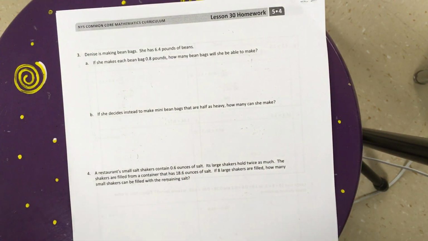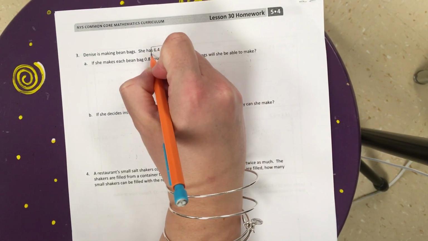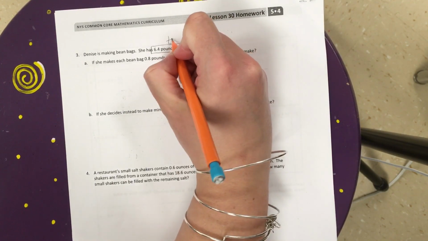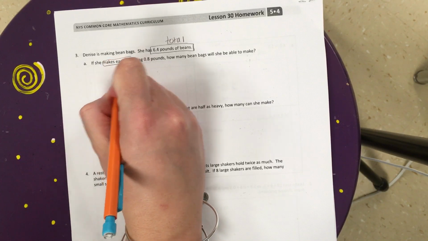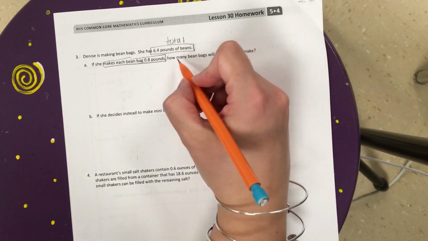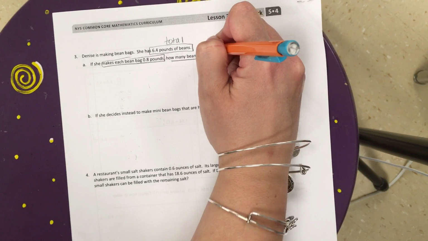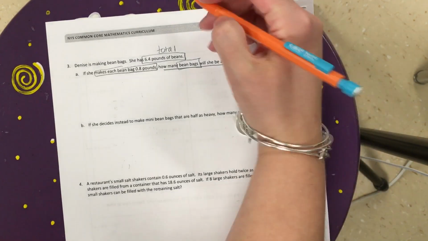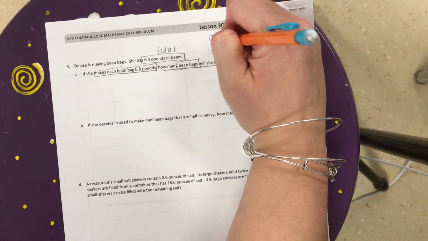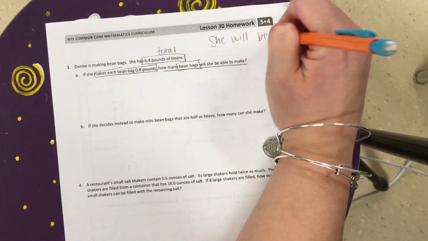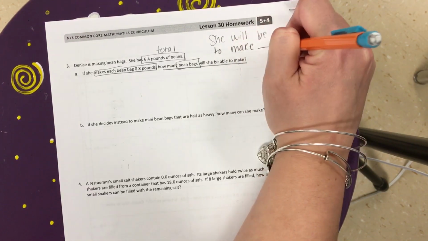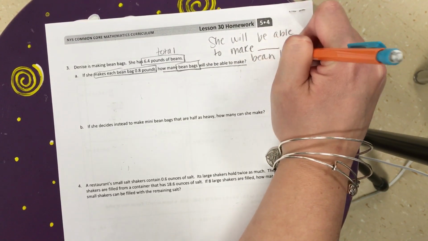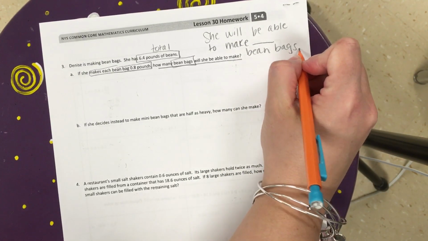So let's start by boxing in and underlining. She's making bean bags. She has 6 4/10 pounds of beans. That's the total amount of beans that she has there. She's gonna make each bean bag 8/10 of a pound. And the question, how many bean bags will she be able to make? Now, I'm going to put my answer statement up here only because I have extra room. She will be able to make blank bean bags.